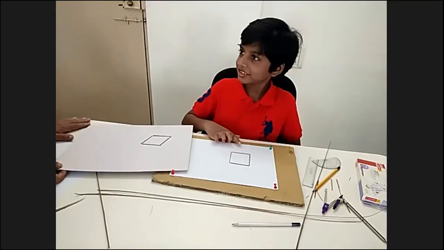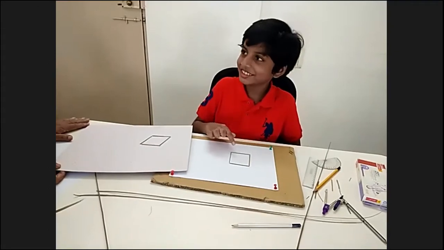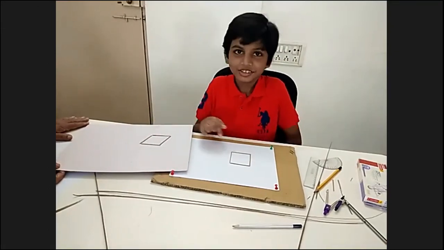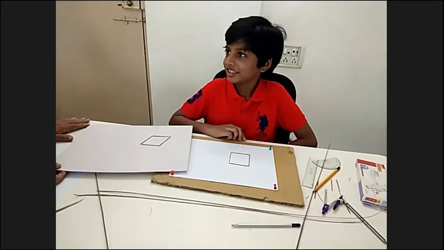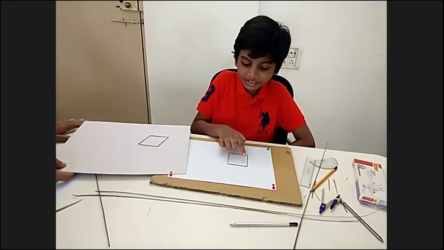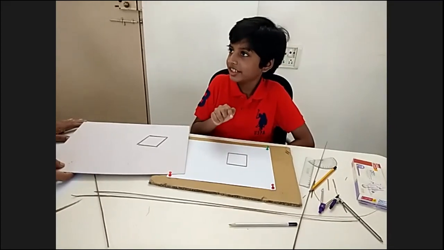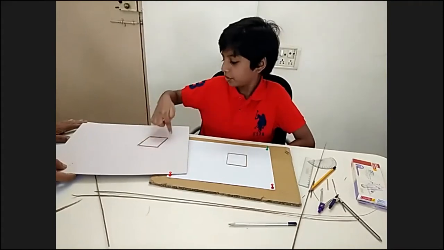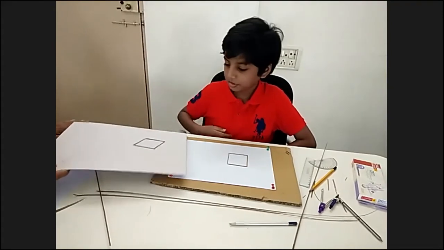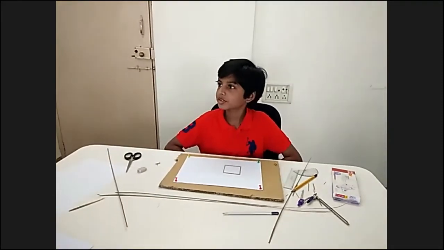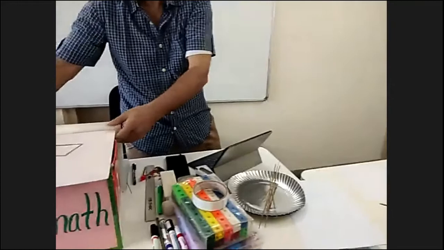Are they the same? No, this is a square and this is a rhombus. Right, so they are different. The rhombus has different angles. Square has 90 degrees right angles. Rhombus has acute here and obtuse like this. Okay. What is the definition of a rhombus?